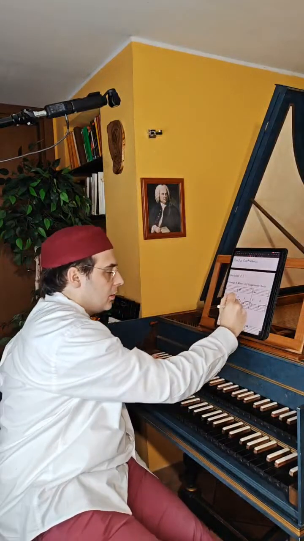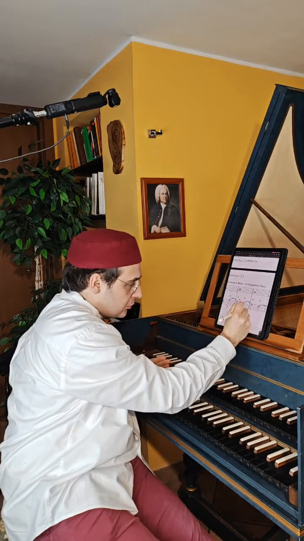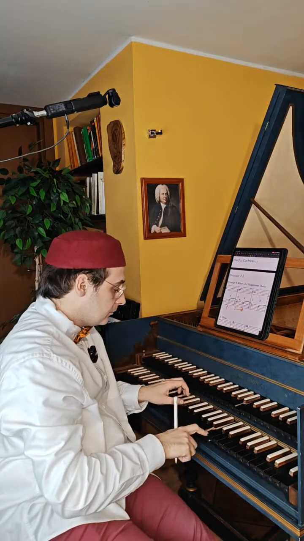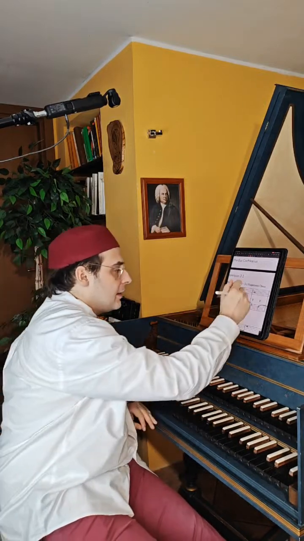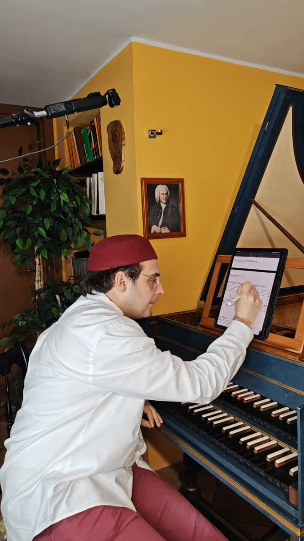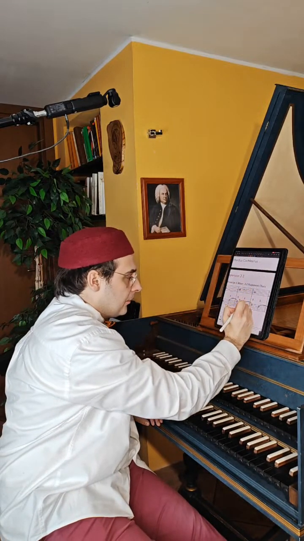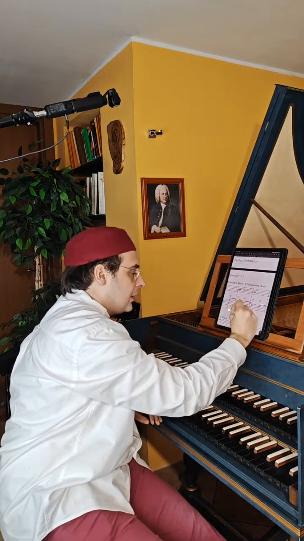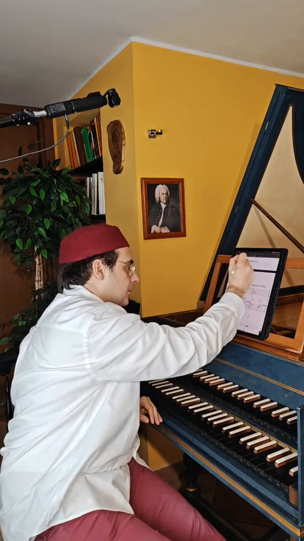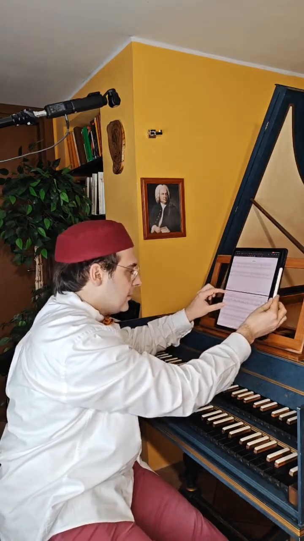With preparation, suspension, resolution. Between the suspension and the resolution. And then in the second half of the bar, between the resolution and the next, so actually the preparation of the next phase and the suspension. This way. Let's play it.